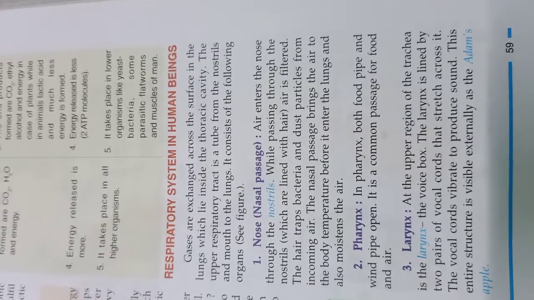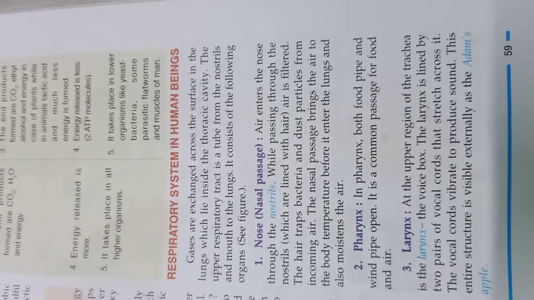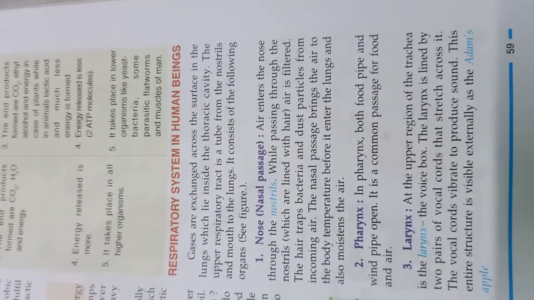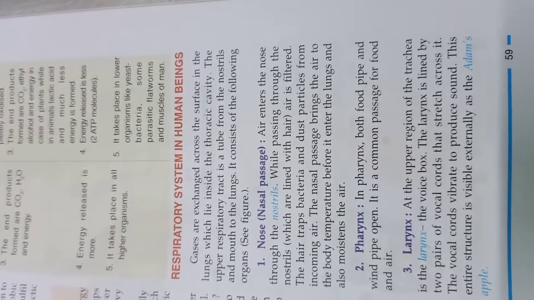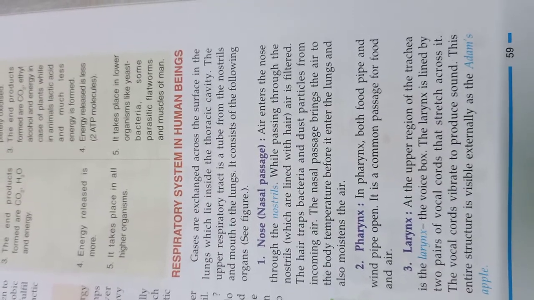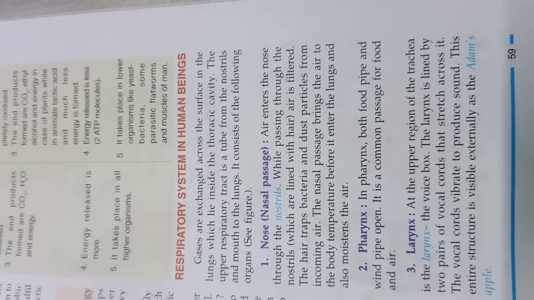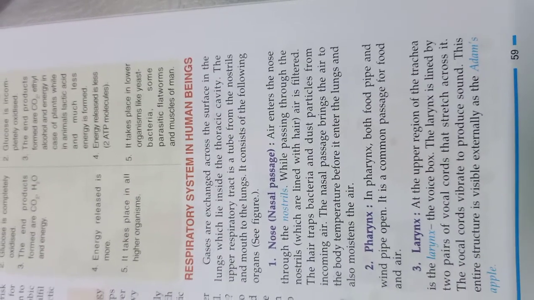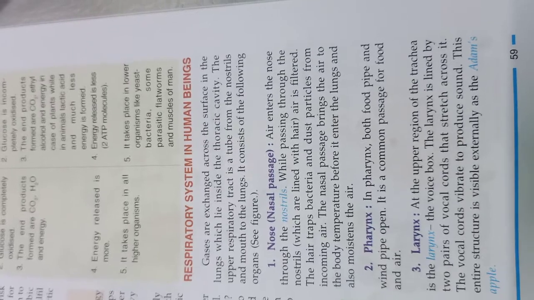Now children, you all know that the exchange of gases takes place inside the lungs, which lie in the thoracic cavity. Now thoracic cavity is also known as chest cavity, and its function is that it gives protection to the internal organs, and it is itself protected by the rib cage.